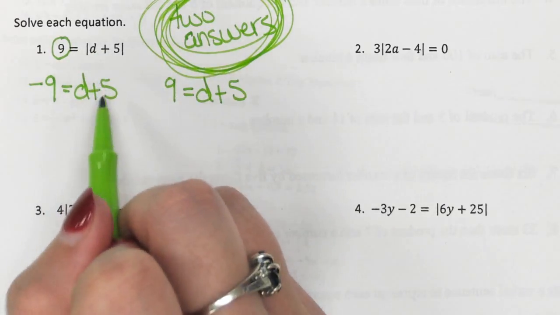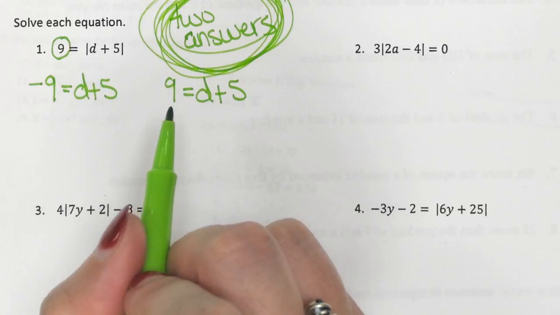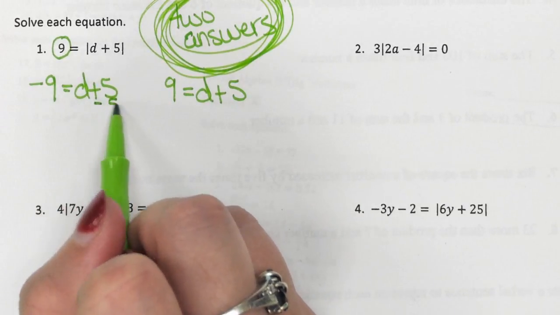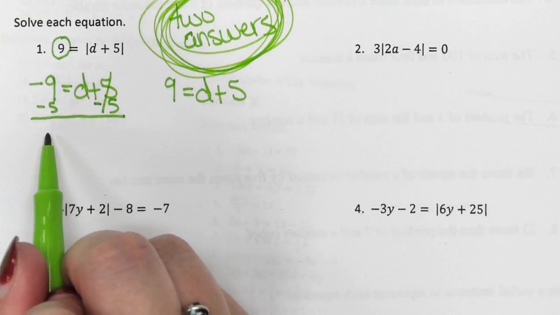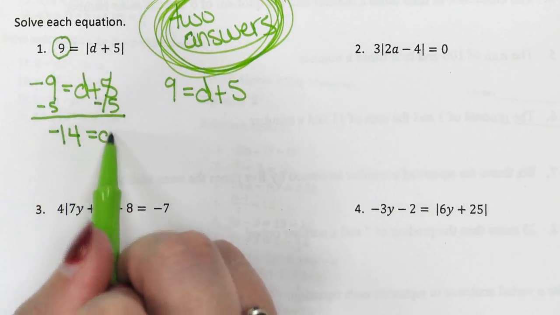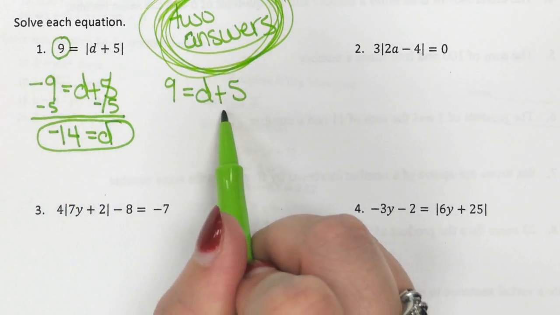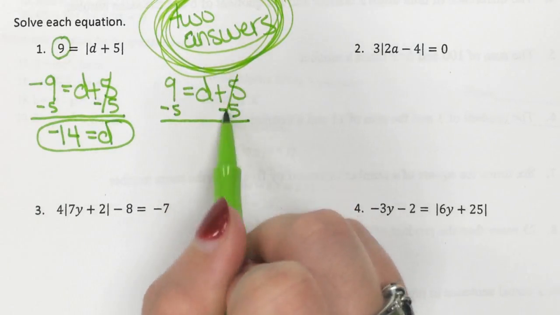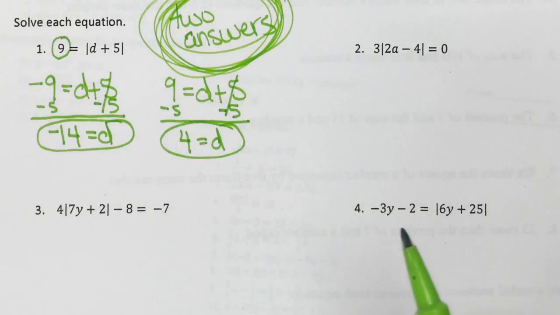So let's do this. Did I touch anything with the d plus 5? Did I change anything, make it negative or anything like that? No. All right, so here we go. Let's subtract 5 to figure out what that value is. So I have negative 14 and 4, right?